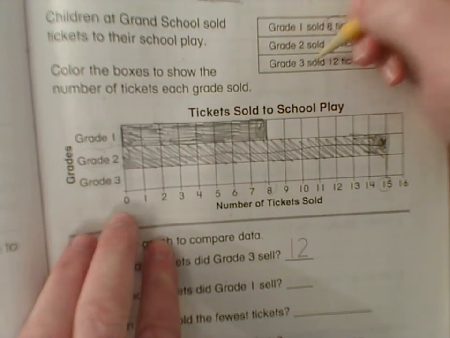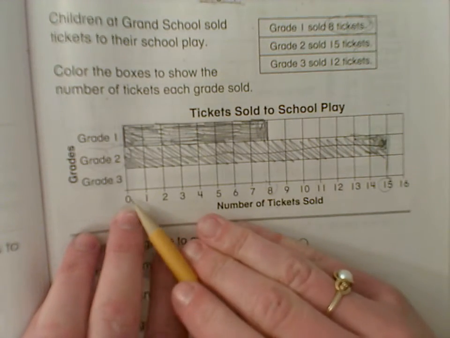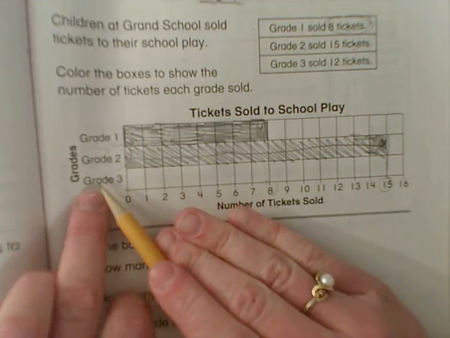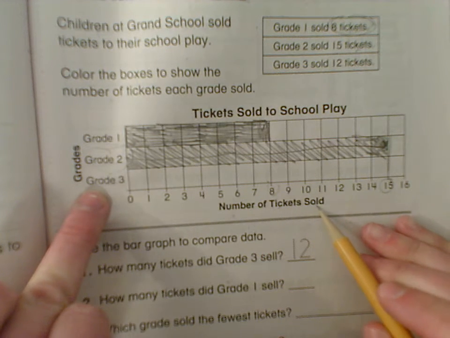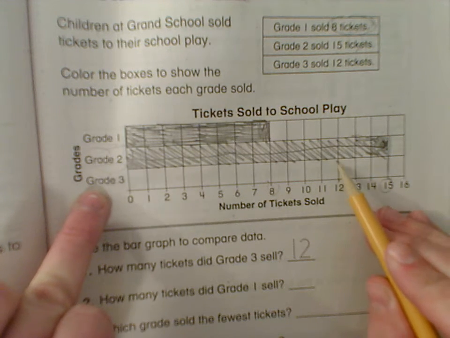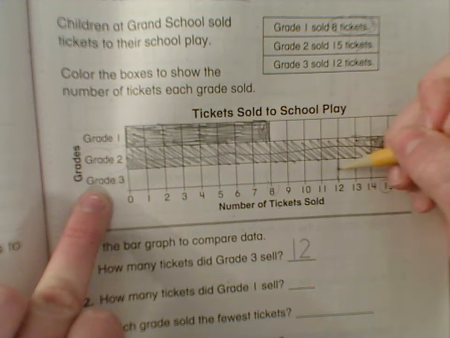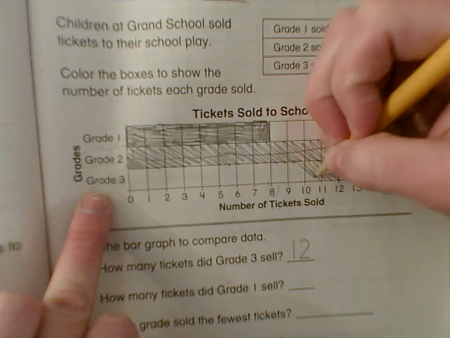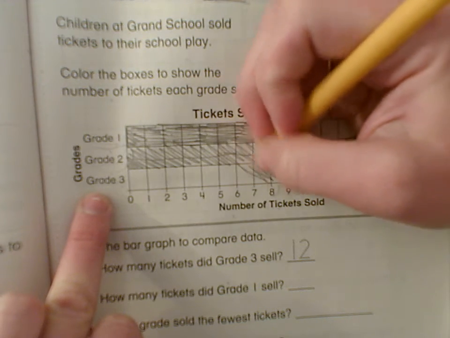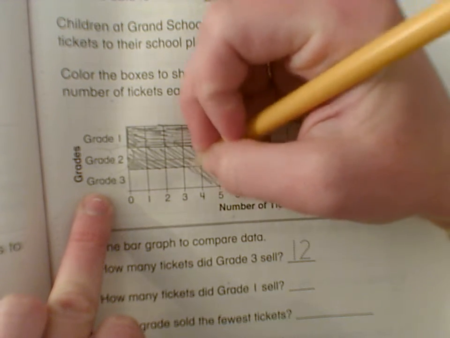Okay, so grade 3 sold 12 tickets. I'm going to look, grade 3, yep. And how many tickets did they sell? 12. So I'm going to find 12. Go to the left-hand side of this line, to this box, and I'm going to start coloring in my boxes all the way to 0.